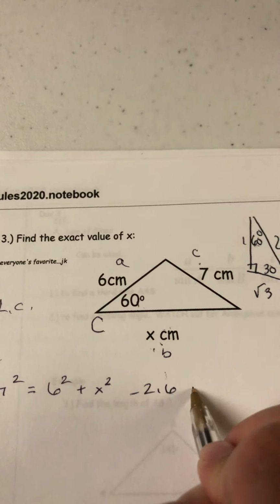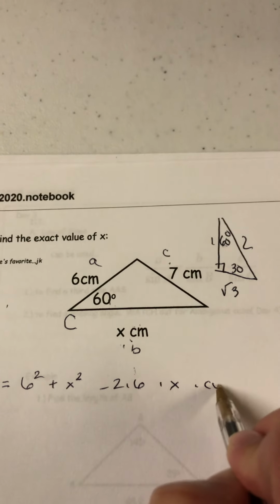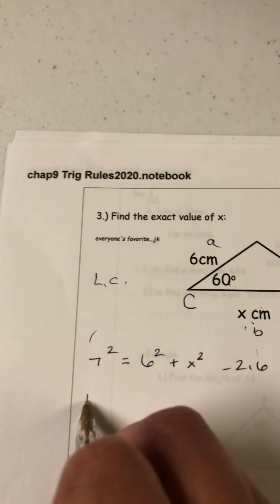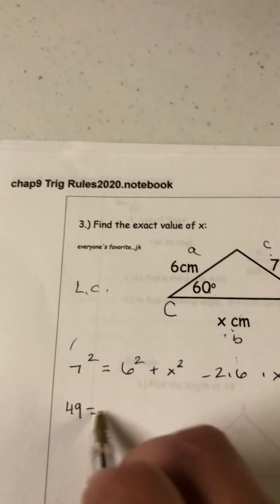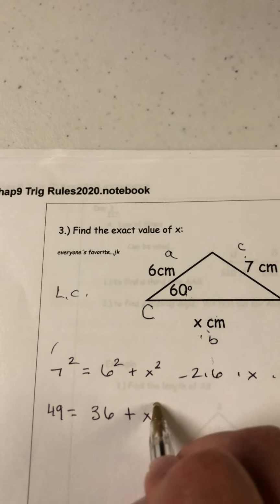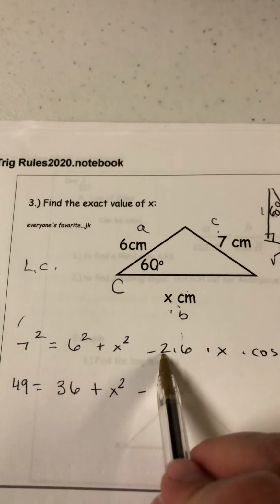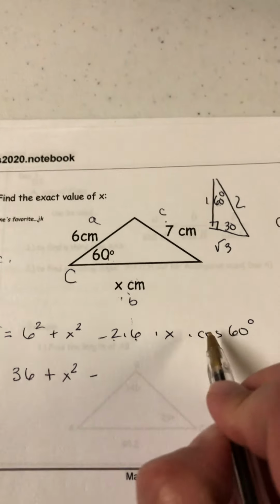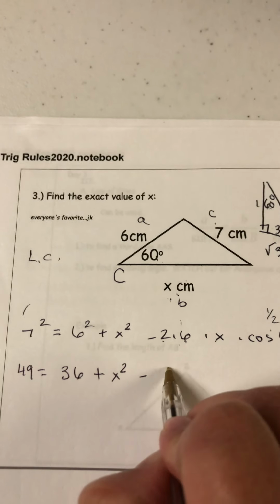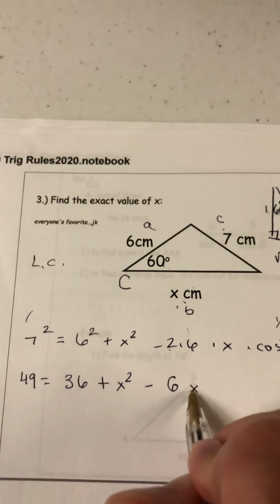times 6 times x times the cosine of 60 degrees. Now 7 squared is 49, 6 squared is 36, plus x squared minus, let's see, 2 times 6 is 12. The cosine of 60 is 1/2, so what's 12 times 1/2? 6, and the x is still there.